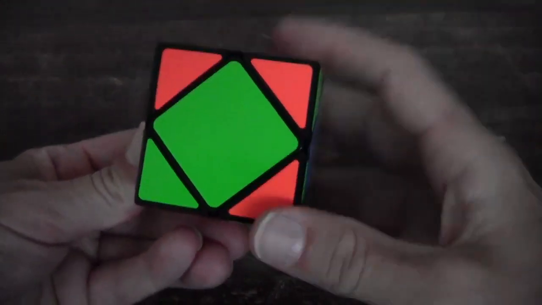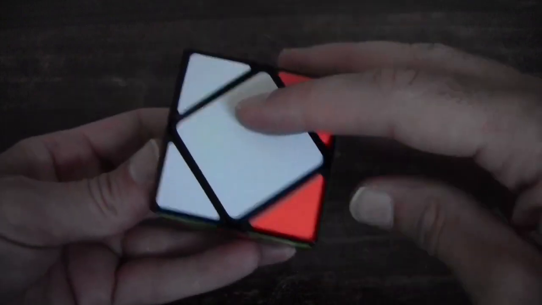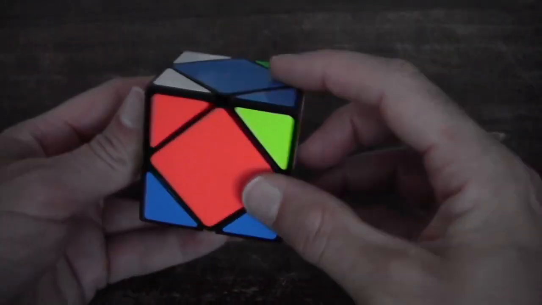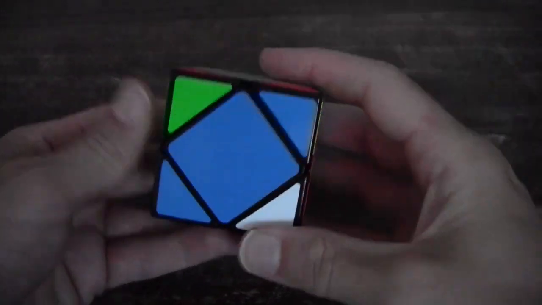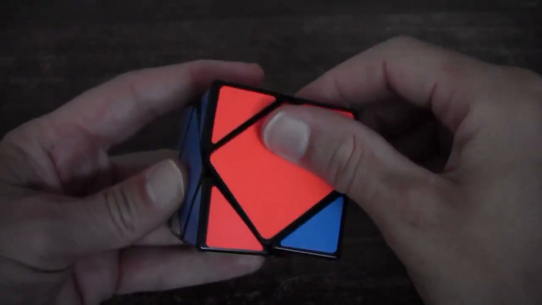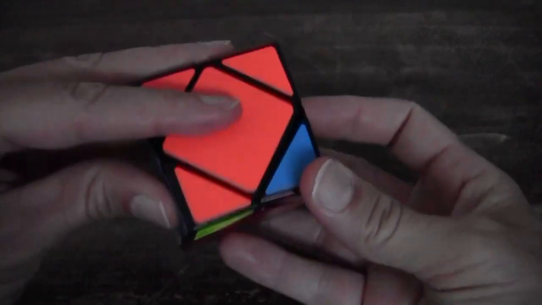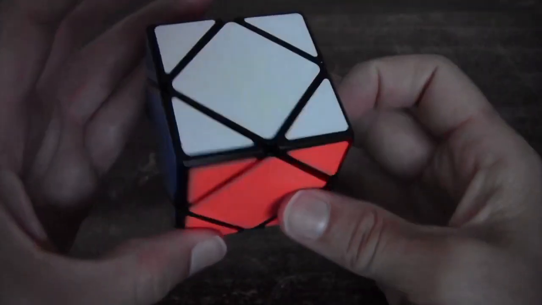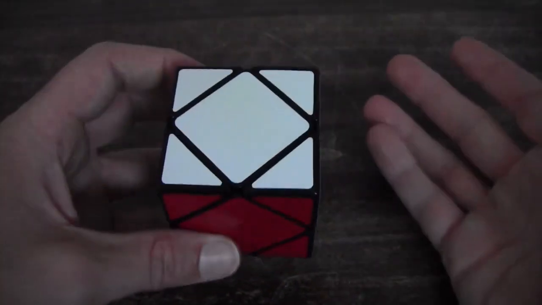So R inverted, L, R, L inverted, rotate it once, R inverted, L inverted, R, L inverted. And as you can see, you now solved your cube.